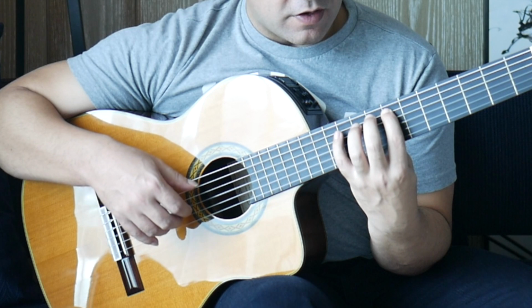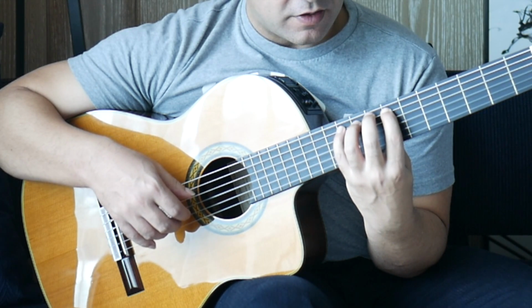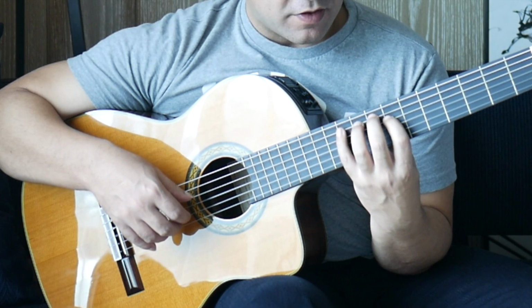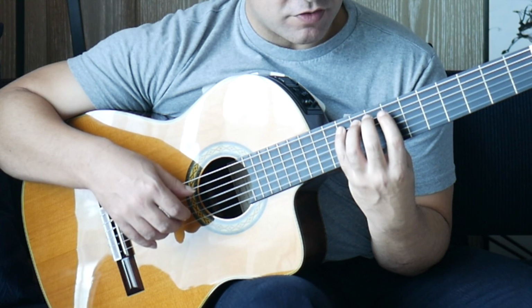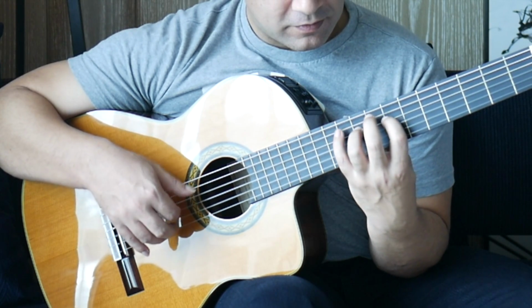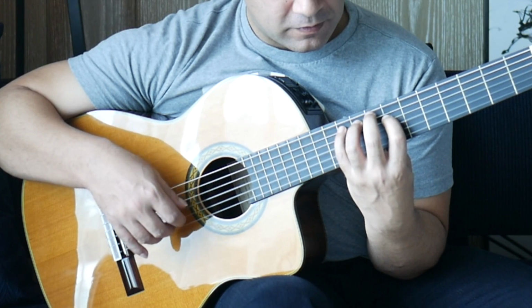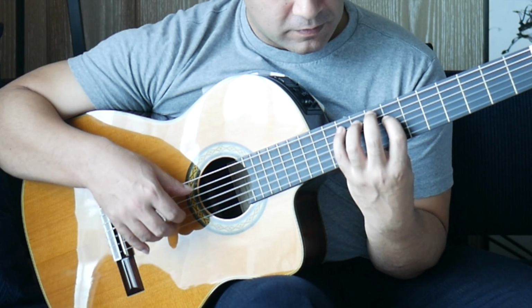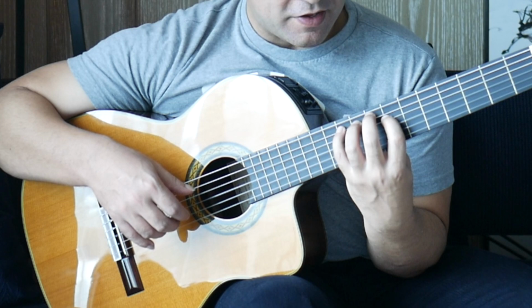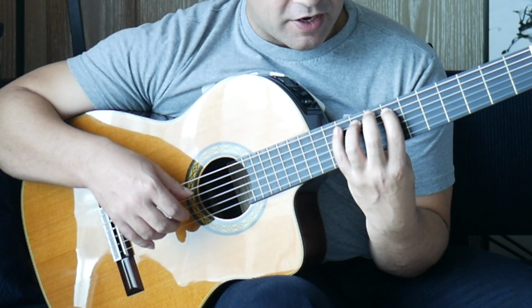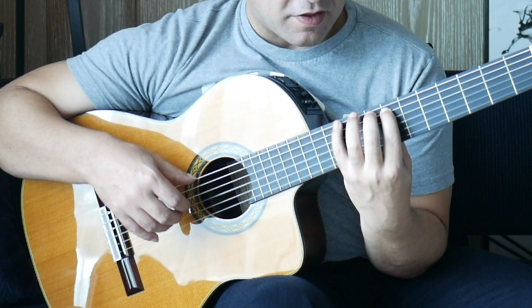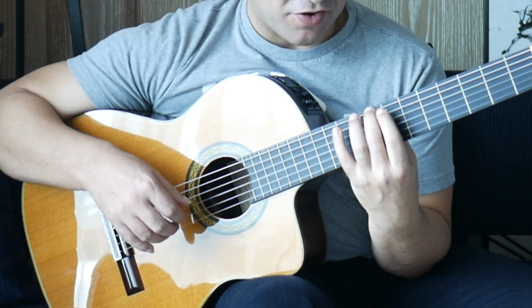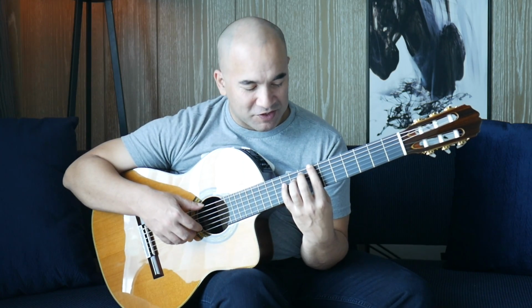Then 7, 9, 10 on the A string, 7th fret on the D string, 9, 10 on the A string, followed by 7, 9, 10, 7, 10, 8 on the 6th string. Let's do that whole sequence together.